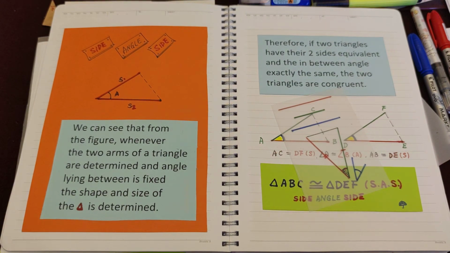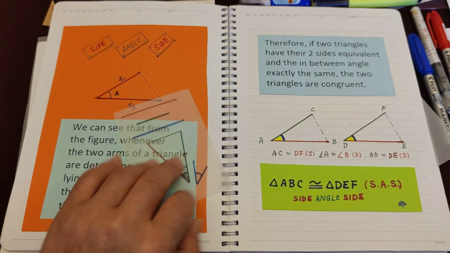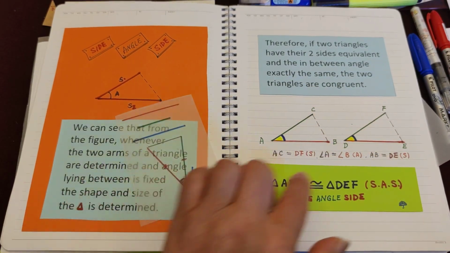Now we come to the third one, SAS. We can see from the figure, whenever the two arms of the triangle are determined in length, we cannot change the shape of each without changing the angle in between. Therefore, if two triangles have their two corresponding sides equal and the in-between angle exactly the same, the two triangles are congruent. This is the situation here below for triangle ABC and triangle DEF.